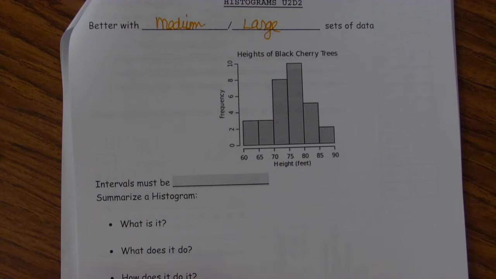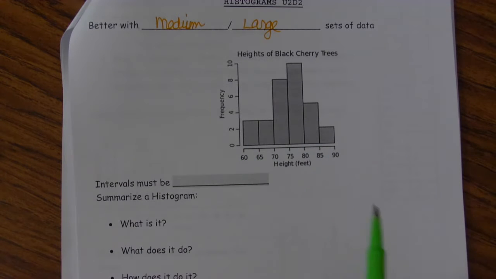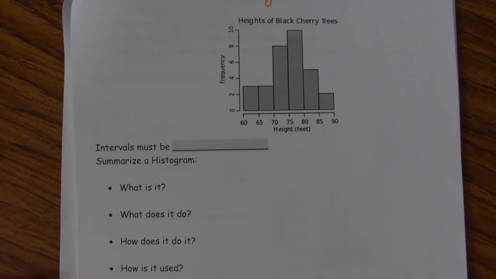Okay, so we're going to look at what a histogram is. This is a picture of a histogram. We'll talk about it in a second. If you notice, a histogram looks a lot like a bar graph. How would you recognize this as a histogram and not a bar graph? Yes, it's because they're all touching. In a histogram, they're touching, whereas a bar graph, which would be for categorical data, would be set up and the bars would not touch each other.